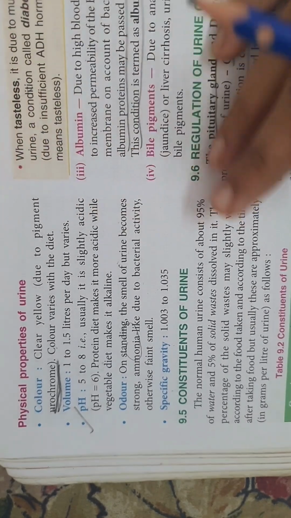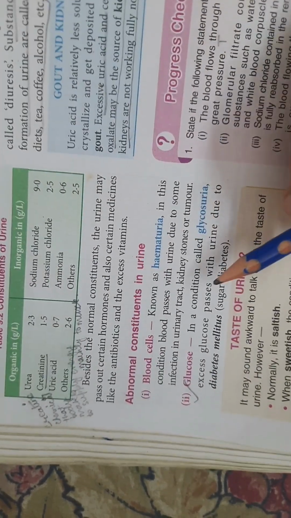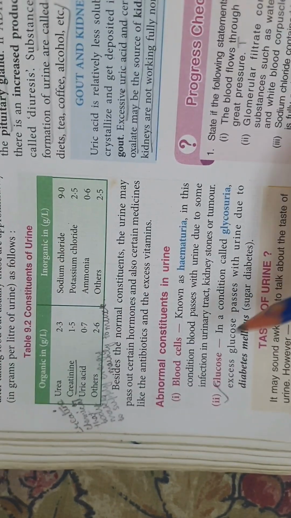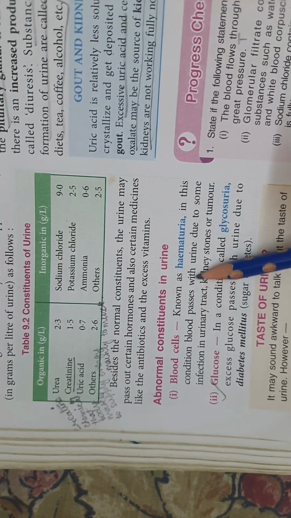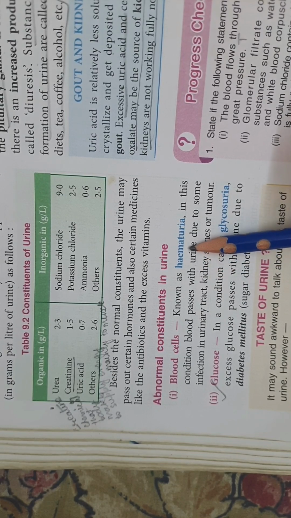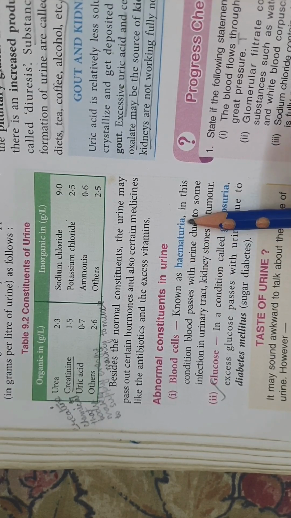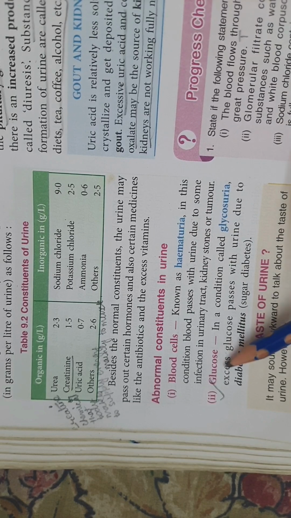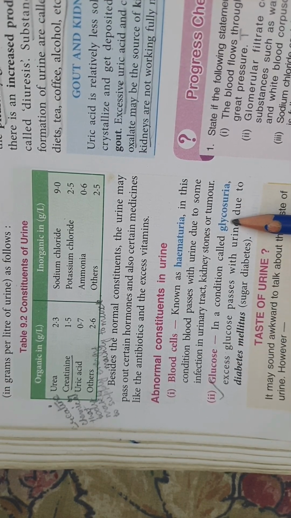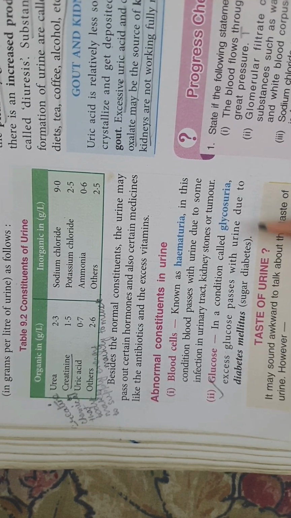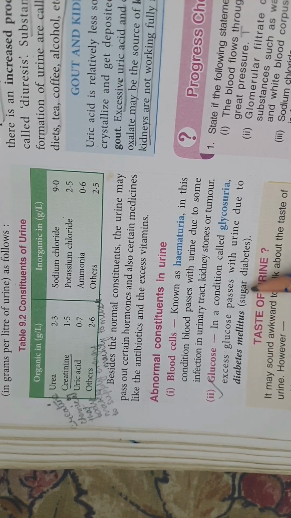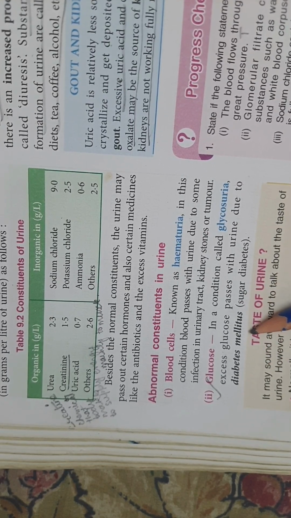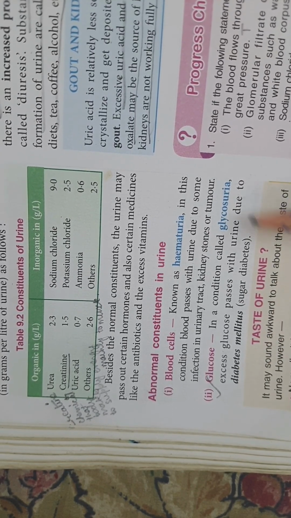Now after that you can just read this part. The most important part is the abnormal constituents in urine. If blood passes through the urine, it is called hematuria. So you have to remember the name, because they can ask you. If glucose is there, it is called glycosuria, which basically happens due to diabetes. So the condition is said to be glycosuria.